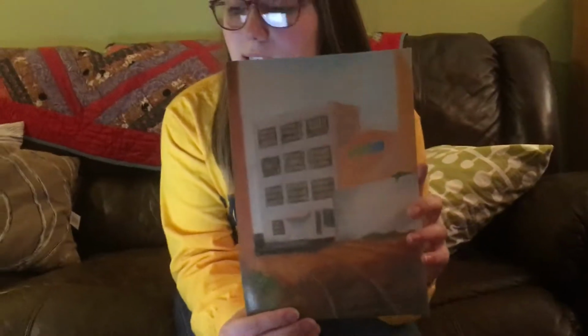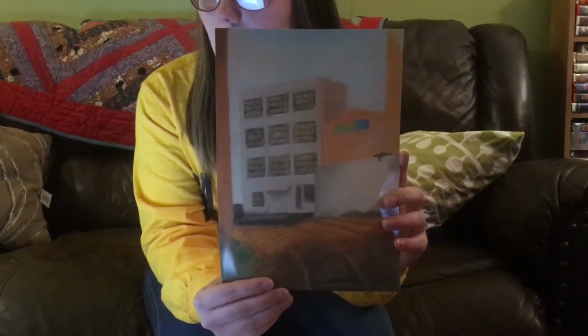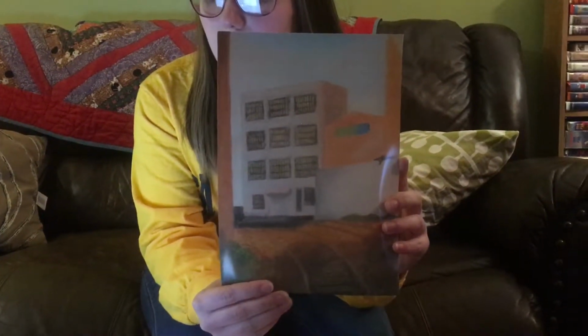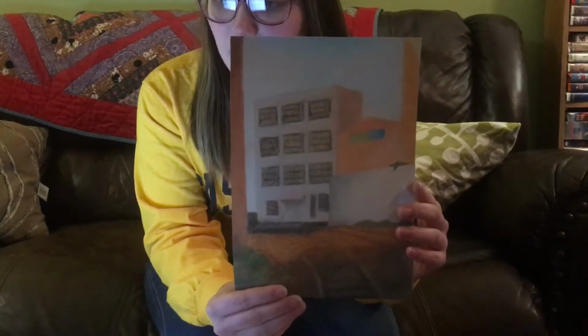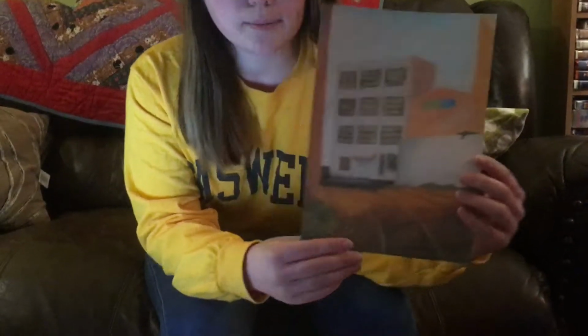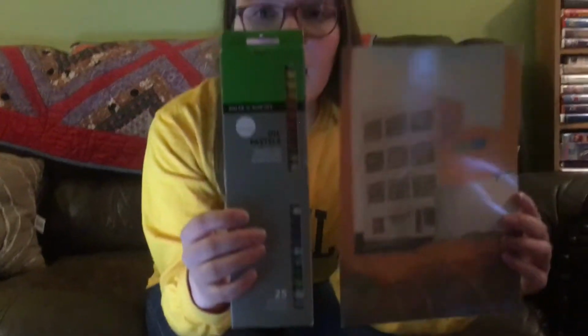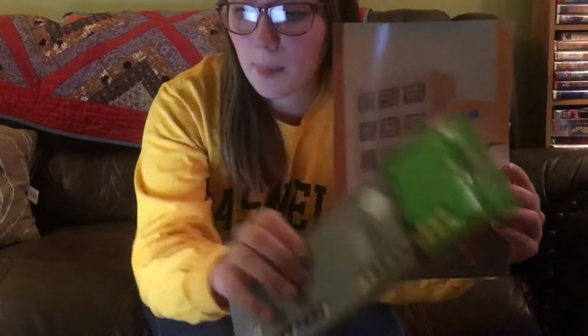The next medium is oil pastels. Oil pastels are used in painting or drawing with characteristics similar to wax crayons and can be shown by this perspective drawing. This is the type of medium used to create this drawing.